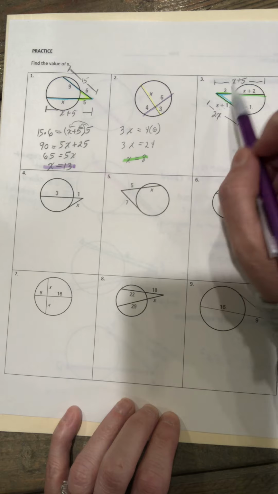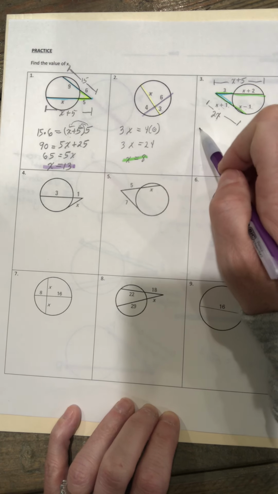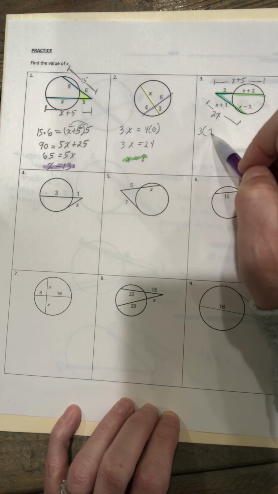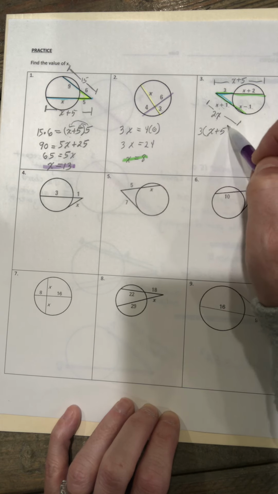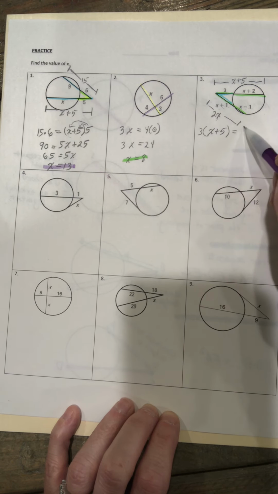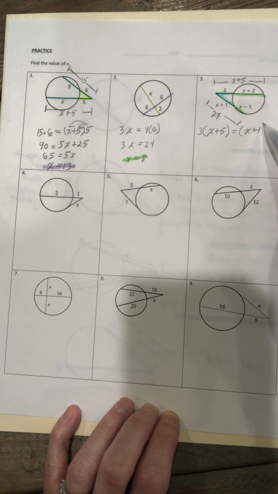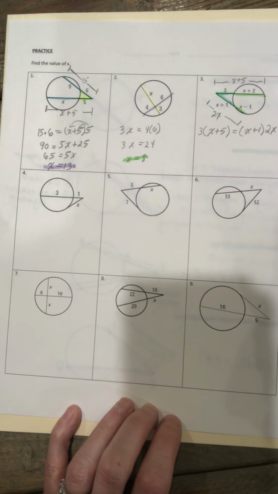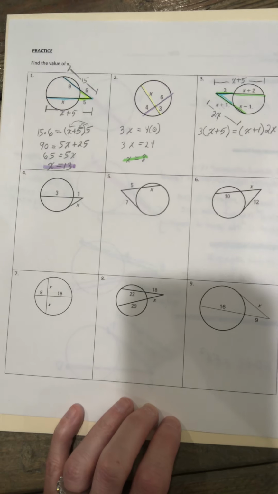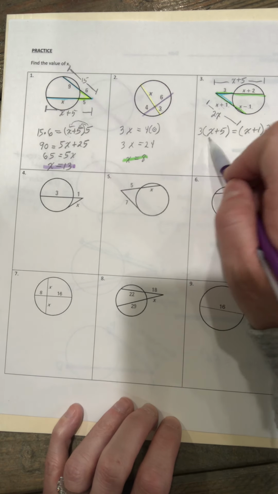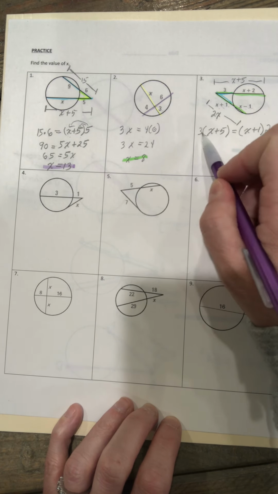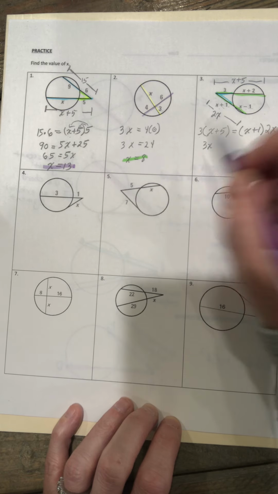So let's take a look at this. That means 3, my external, times the secant segment of x plus 5 would have to equal x plus 1, which is my external segment, times the secant segment of 2x. Now, be careful, we have to distribute. If I distribute here, I multiply both x and 5 by 3.